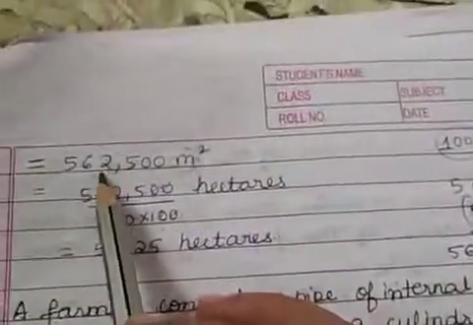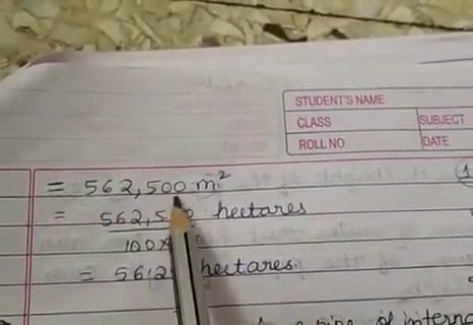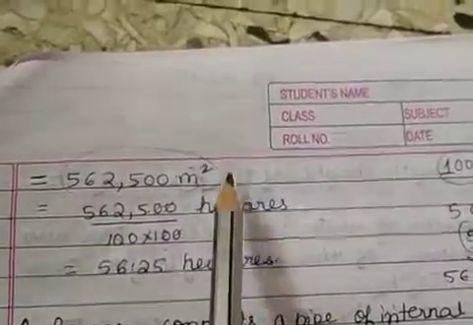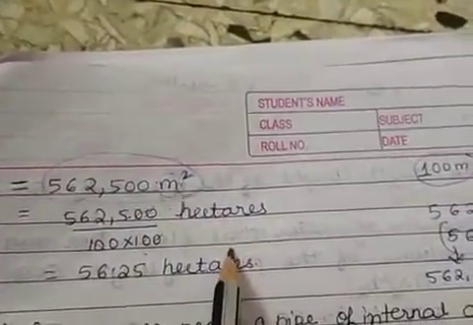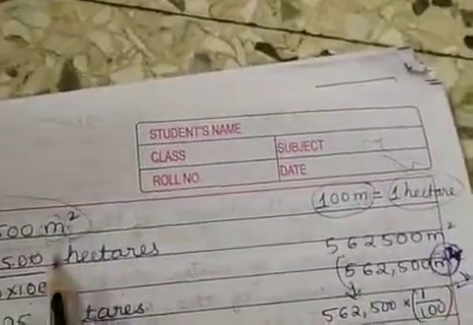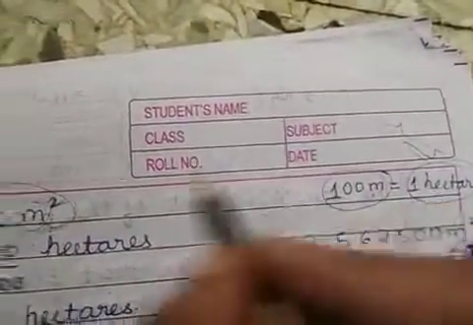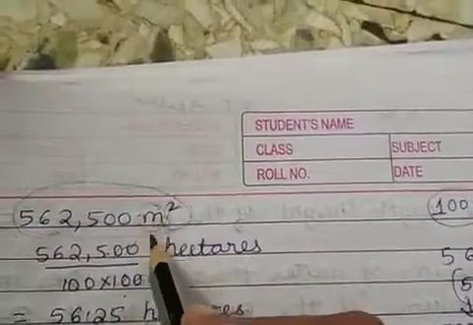Now let us find out. After solving everything, you get this as 5,62,500 meters square. So this is the area which is irrigated. Now I want to convert this meters into hectares. So how will I do this? You know, 100 meters is 1 hectare. So to convert from meter to hectare, we have to divide by 100.